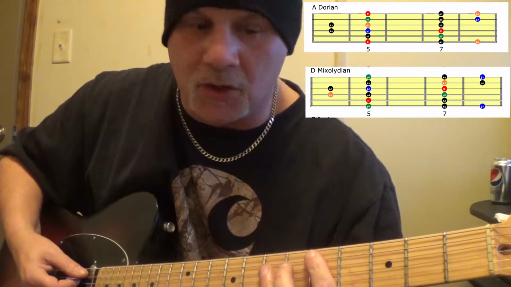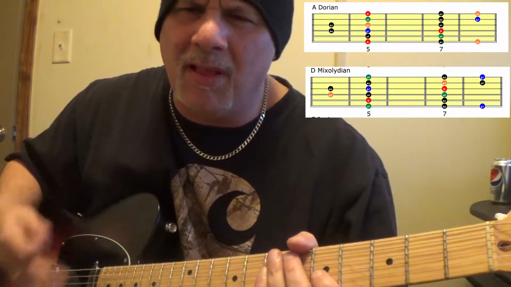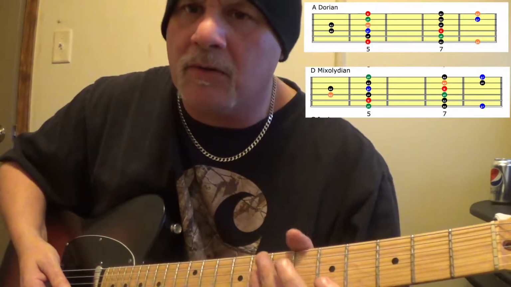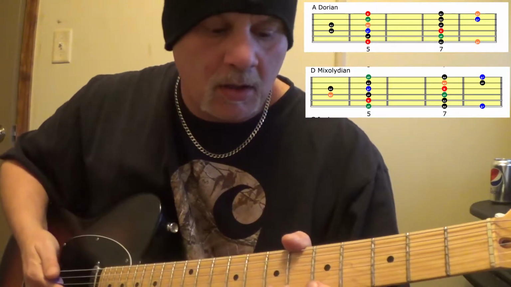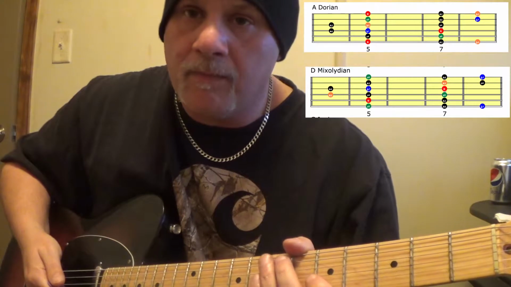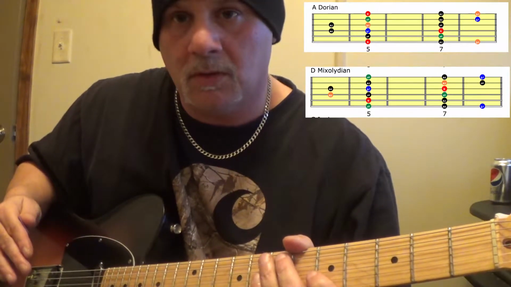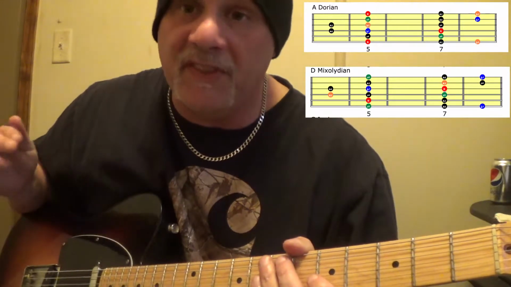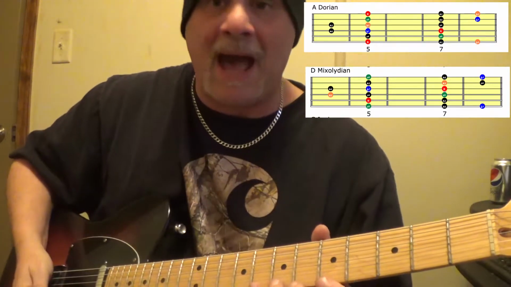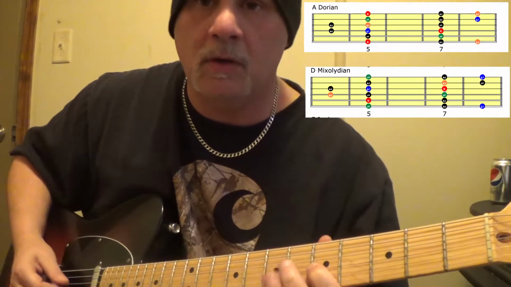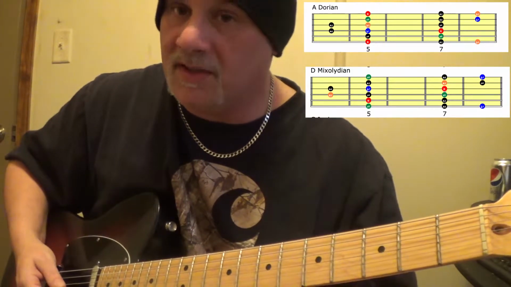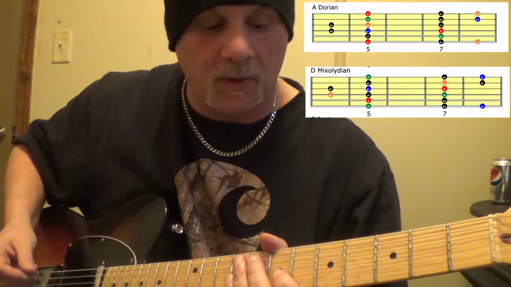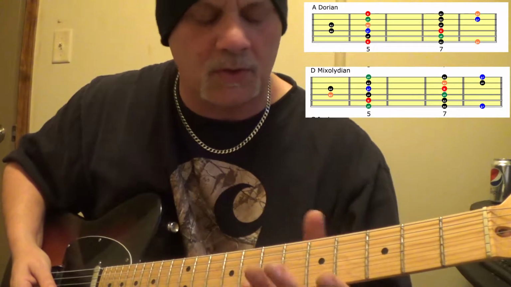Because when it goes to D major, even though you're going to be using the same pattern, the same roadmap, you're going to want to target different notes. You're going to want to target the root, the 3rd, the 5th, and the 7th of the D chord. But the pattern is going to stay the same. The only difference is you're going to be targeting different notes.